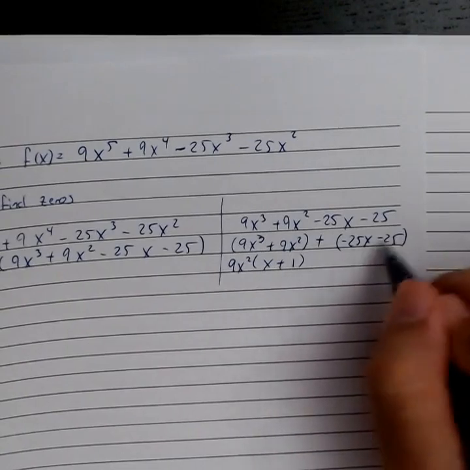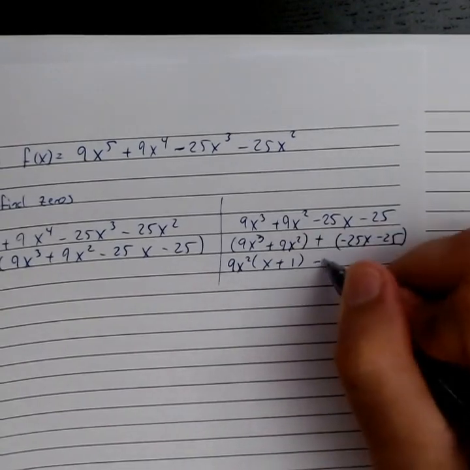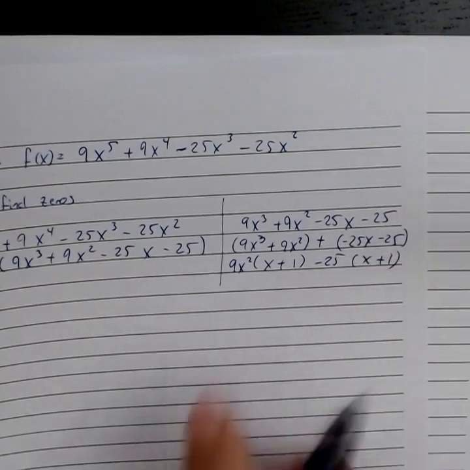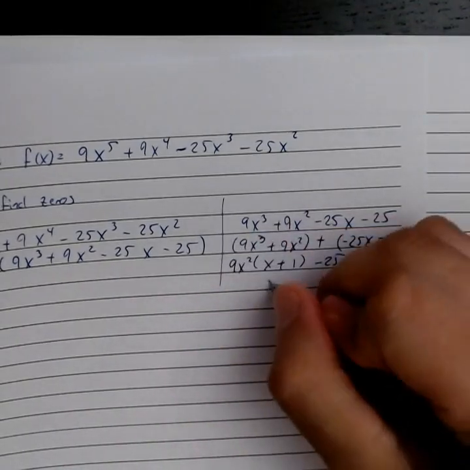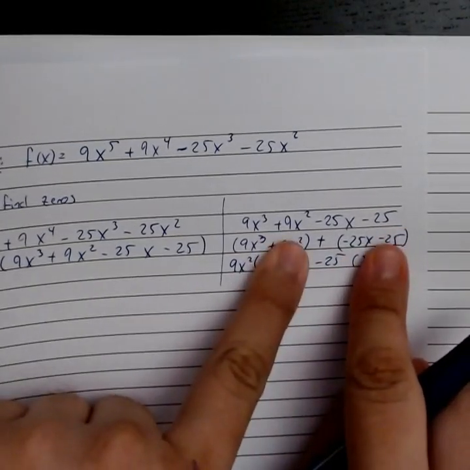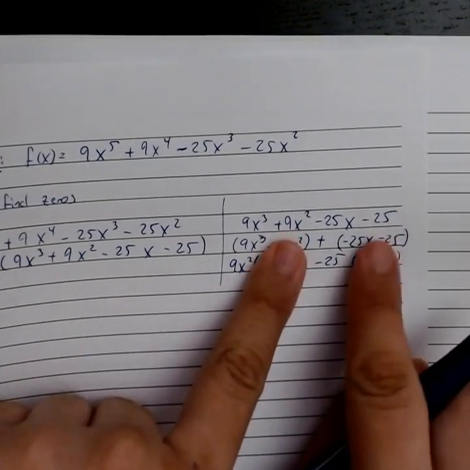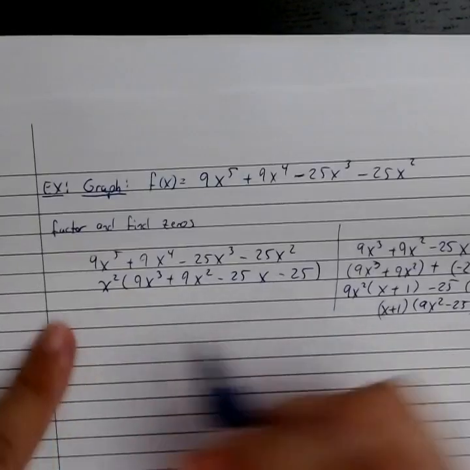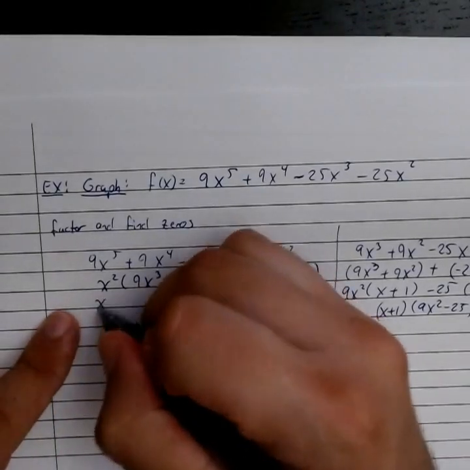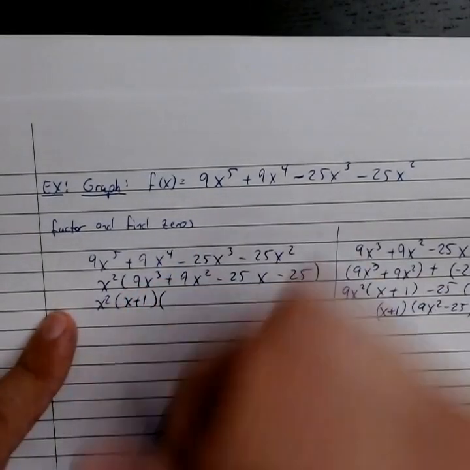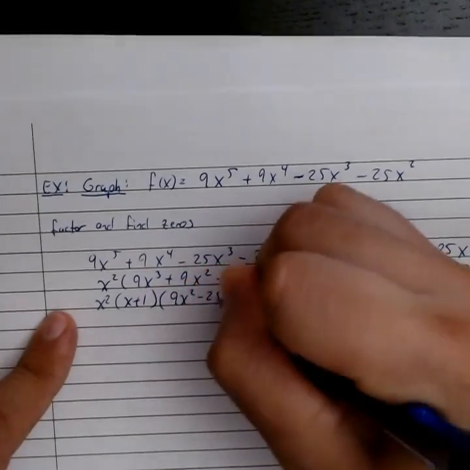Here, I notice that both of these can be divided by a negative 25. So let me factor out negative 25. If I divide that by negative 25, I'm left with x, and that one will leave me 1. And finally, since I know that x plus 1 is the common factor there, I can factor that out. And if I factor out x plus 1, I'm left with 9x squared minus 25 as my other factor. So here, that's the grouping. The x squared hasn't changed, but now this has factored into x plus 1 times 9x squared minus 25.